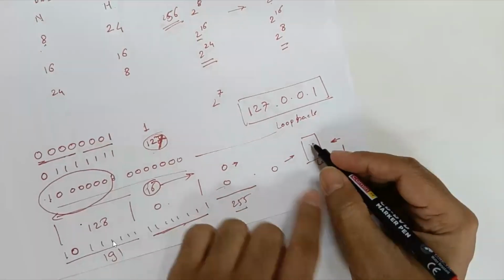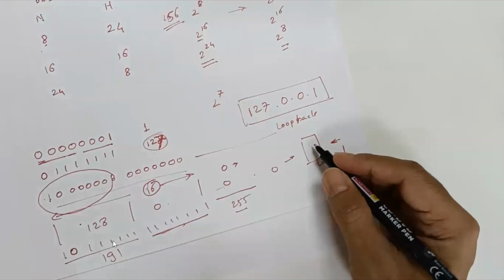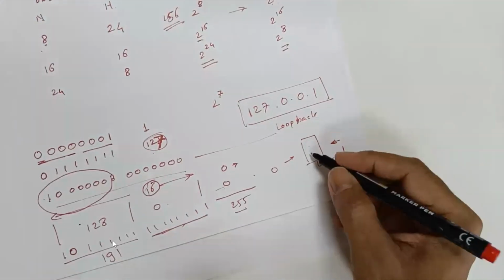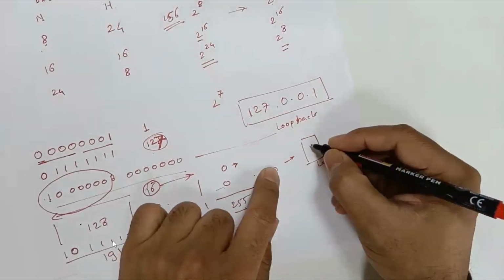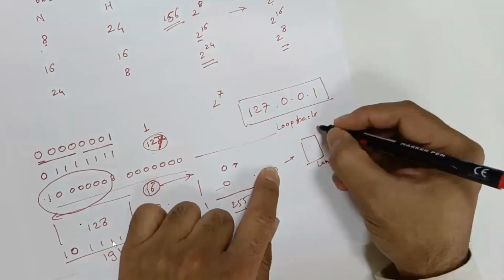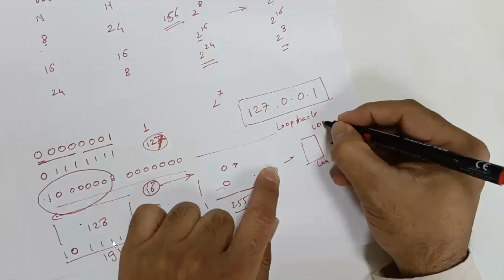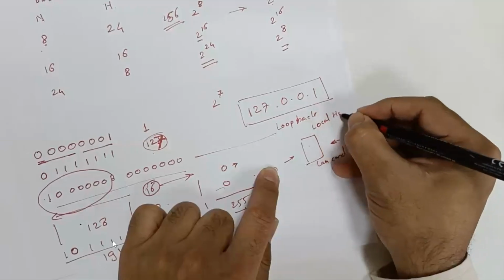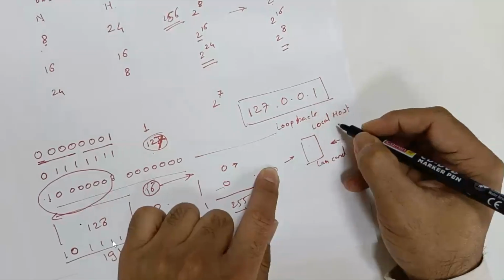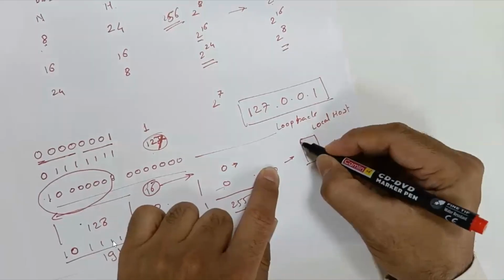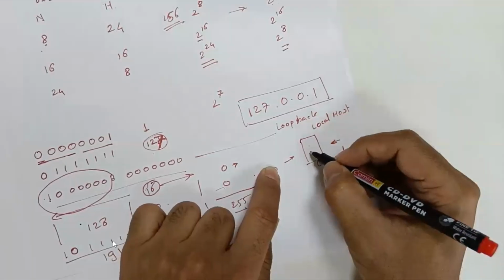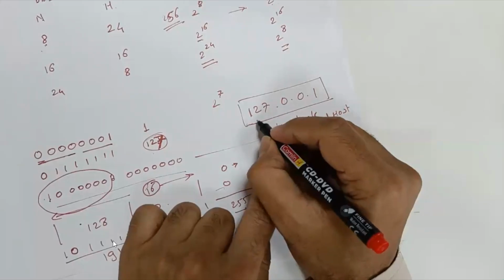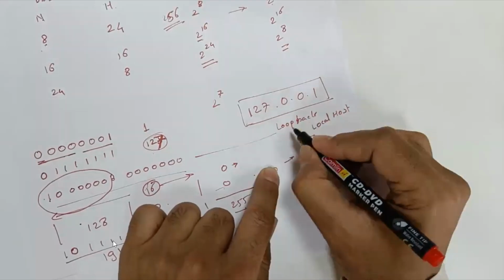If you learn Java programming ahead, you'll come to know about this. They all use the concept of localhost. That means your machine will become a server for your own machine, and for that a particular address is assigned. That is called the loopback IP address.